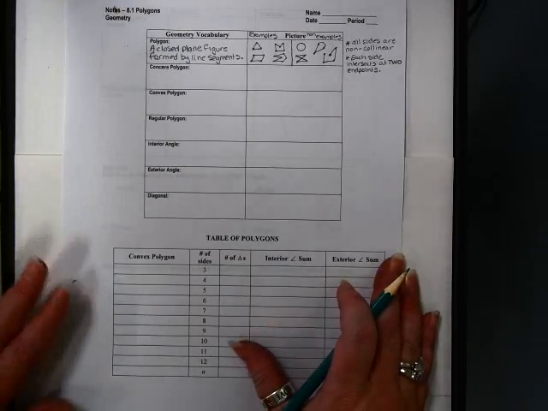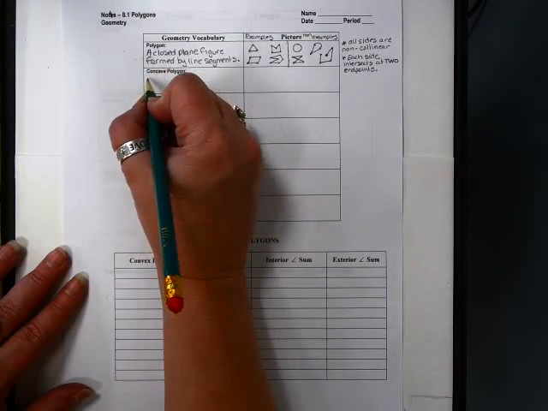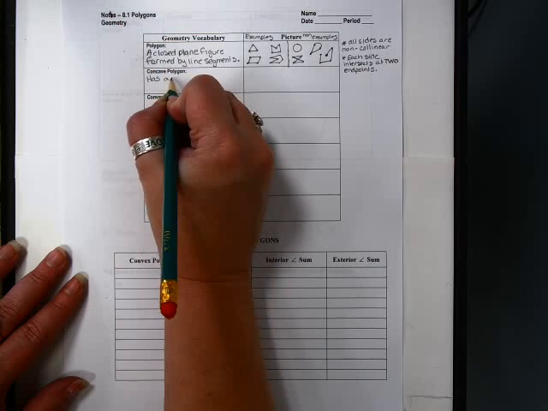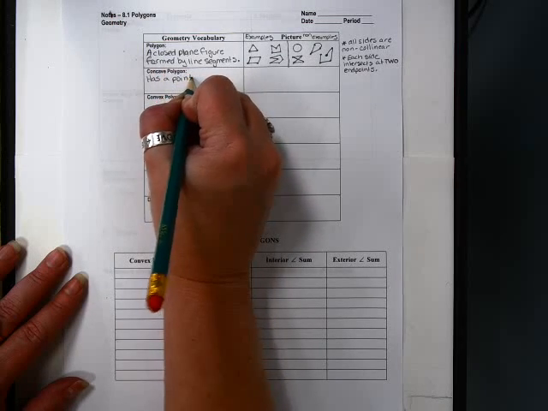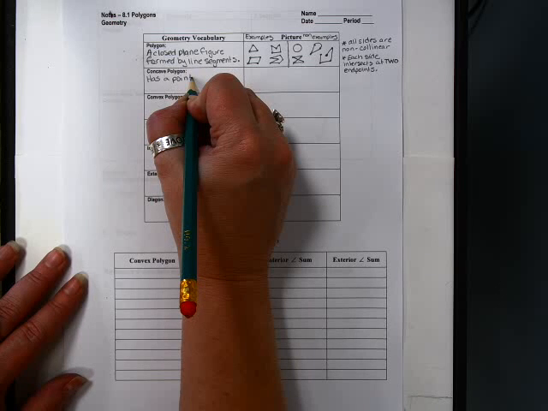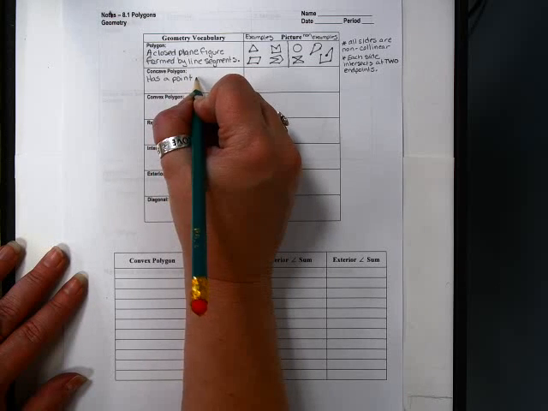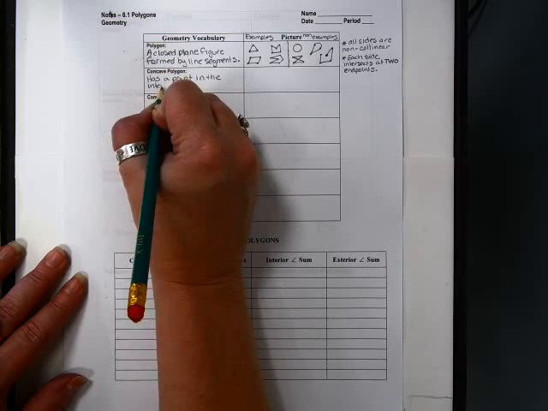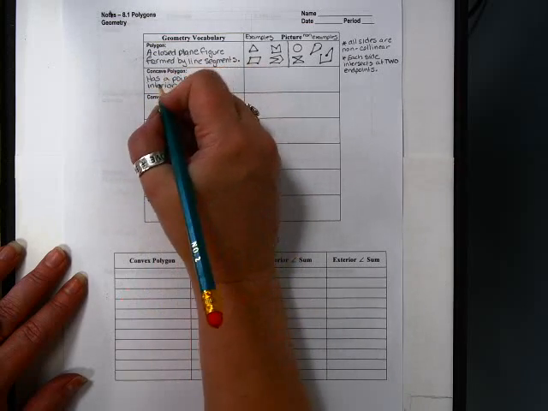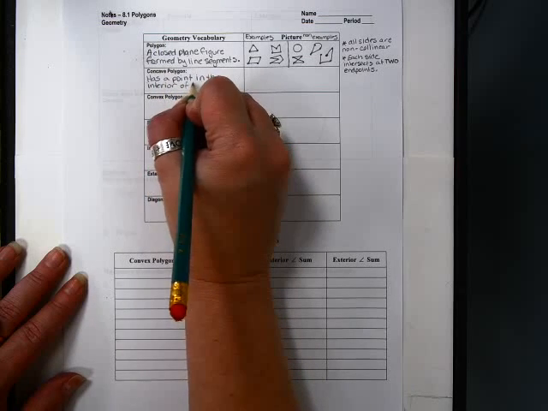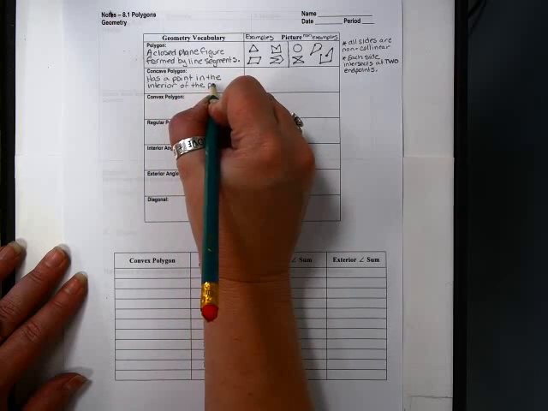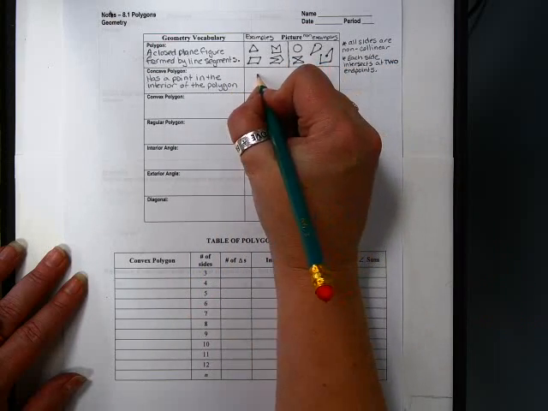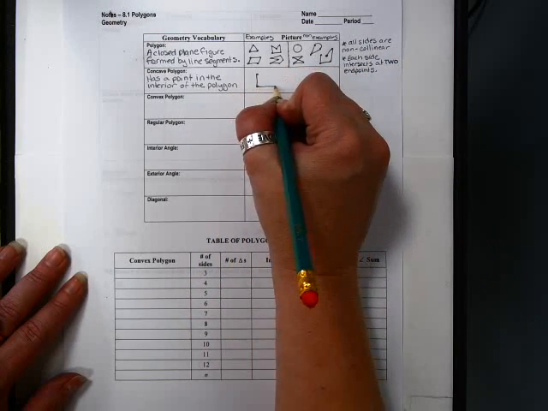Concave means that it caves in. Alright, so it has a point in the interior of the polygon. Okay, that's what it means. It has a point on the inside of the polygon.